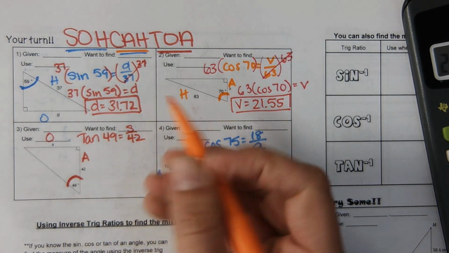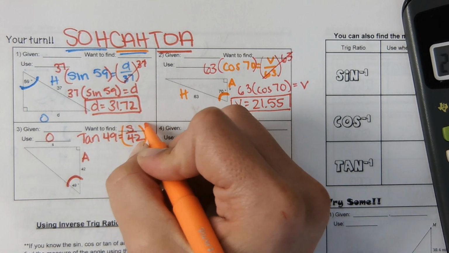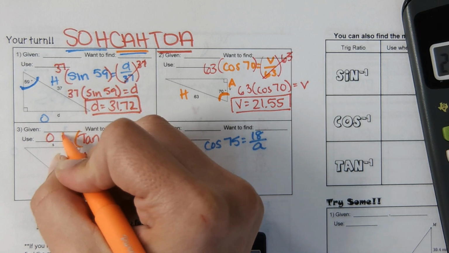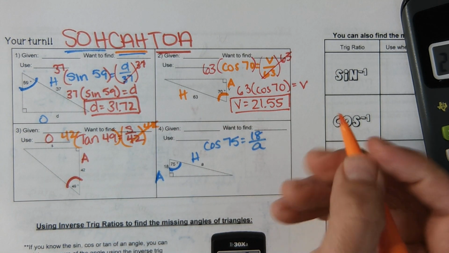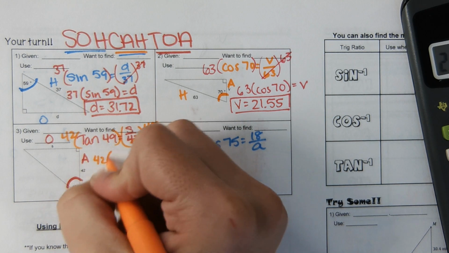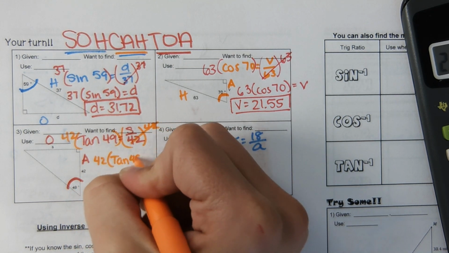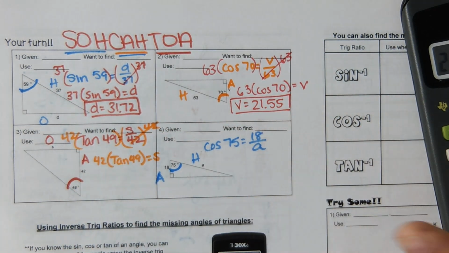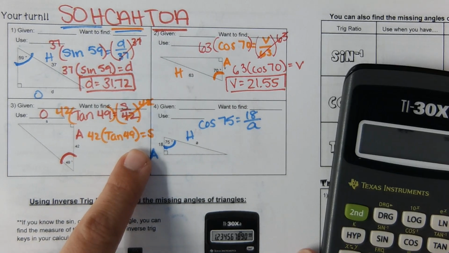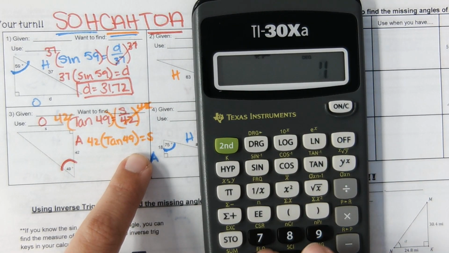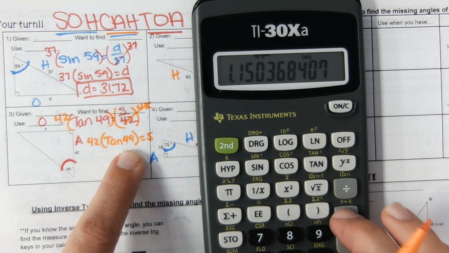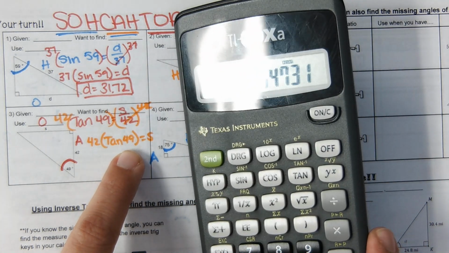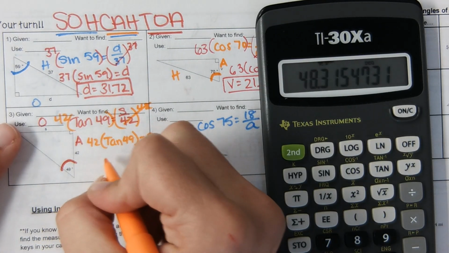Okay. Next problem, same process. Get S by itself by multiplying both sides by 42. We get 42 tan of 49 equals S. 49 tan times 42 is 48.32.